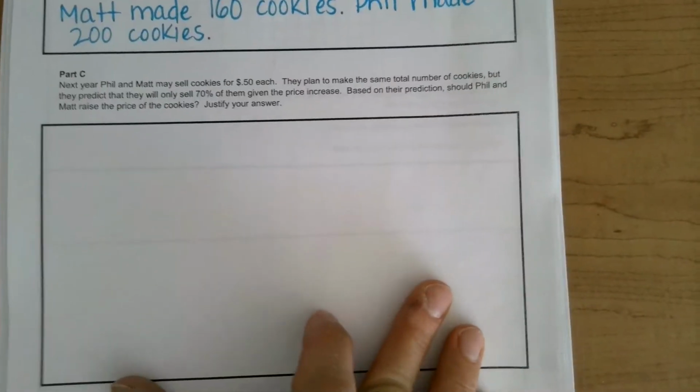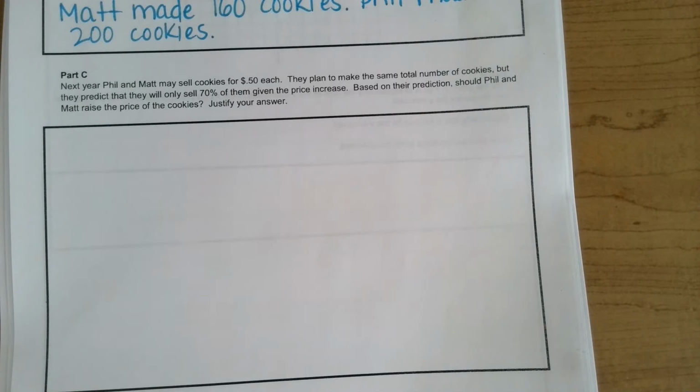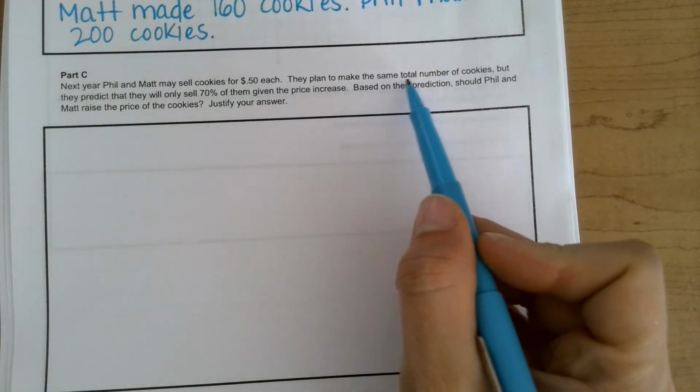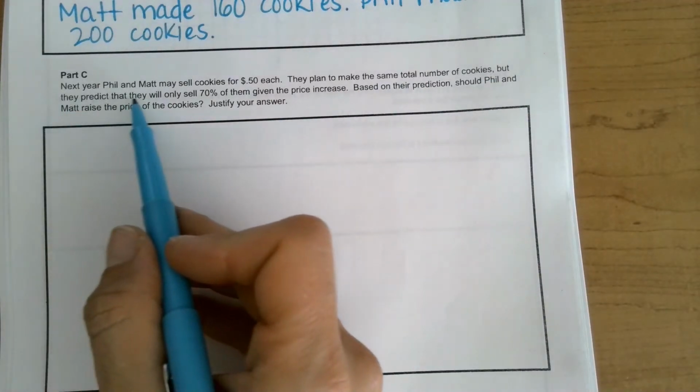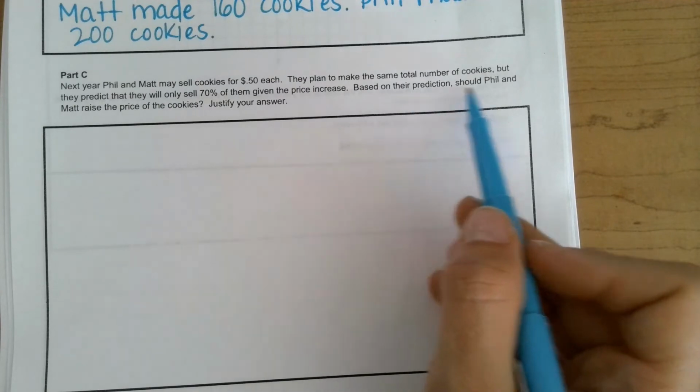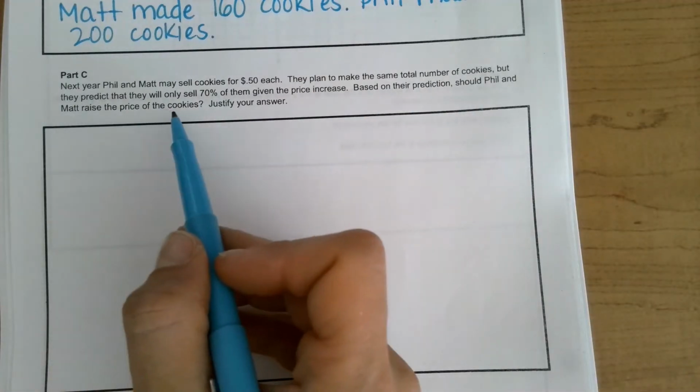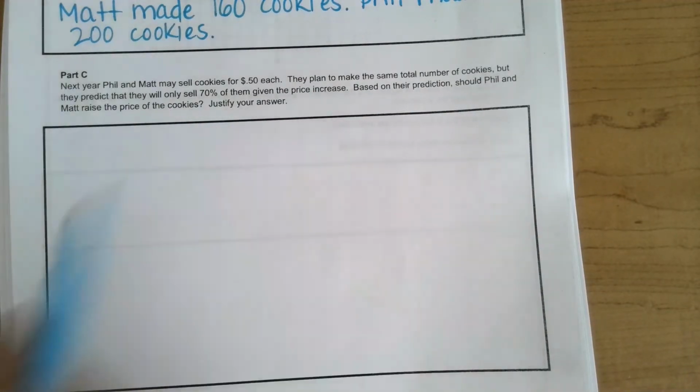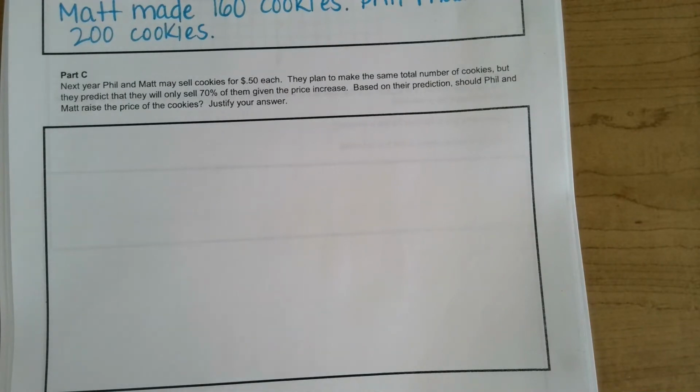Part C. Next year, Phil and Matt may sell cookies for 50 cents each. They plan to make the same total number of cookies, but they predict that they will only sell 70% of them given the price increase. Based on their prediction, should Phil and Matt raise the price of the cookies? Justify your answer. Well, let's test it out and see how much they would earn.